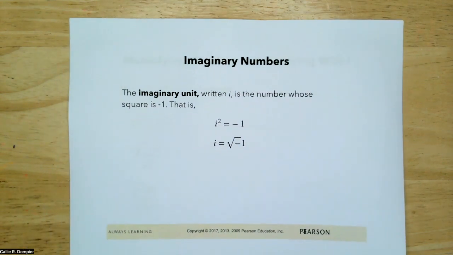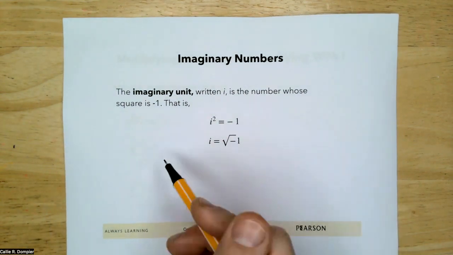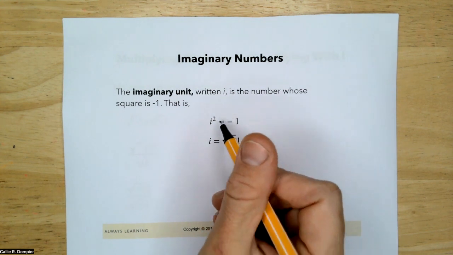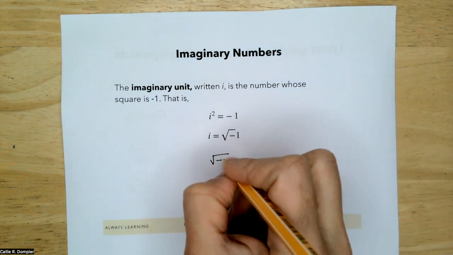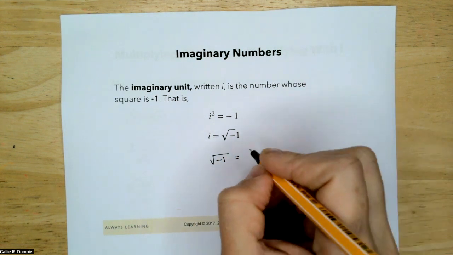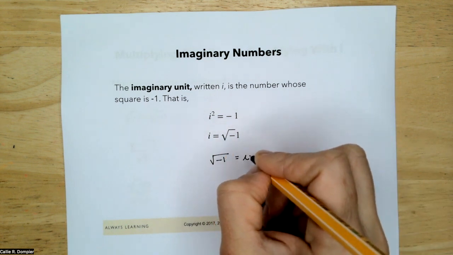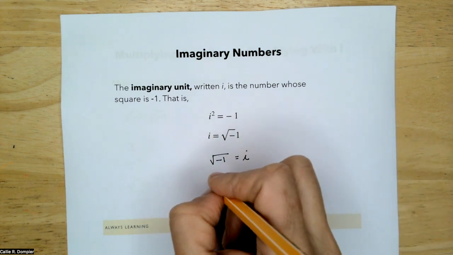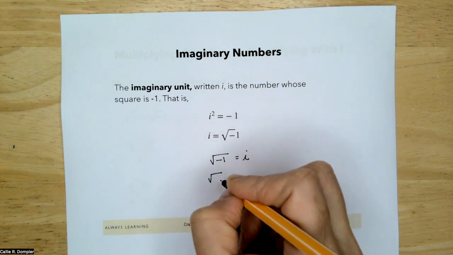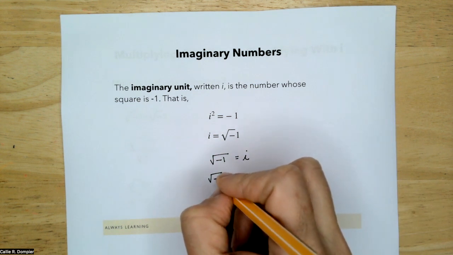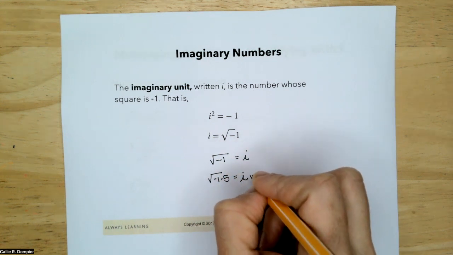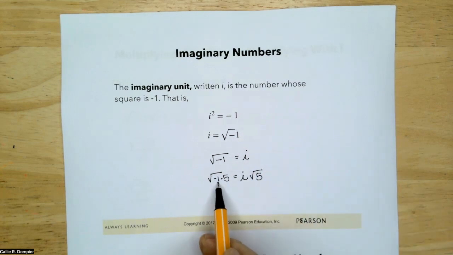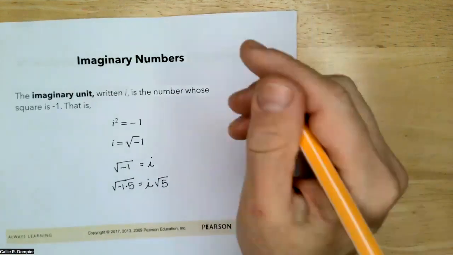The imaginary unit, written as i, is the number whose square is -1. So if you have a situation where you have a -1 under the radical, you can say that that is an i. Good. The square root of -1 times 5 is i square root of 5. That square root of -1 is i. All right, let's do a few more.